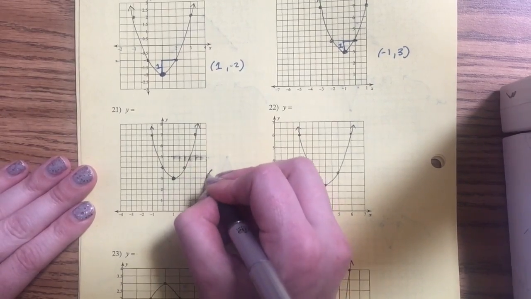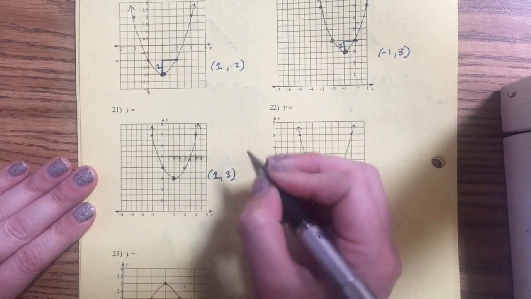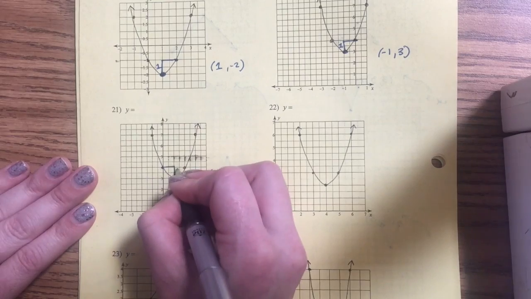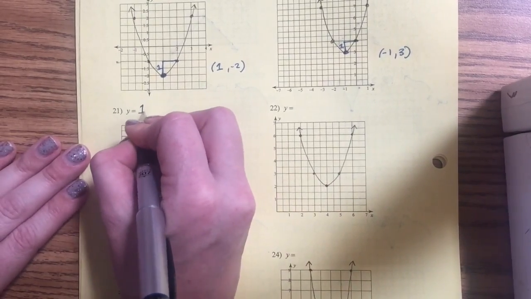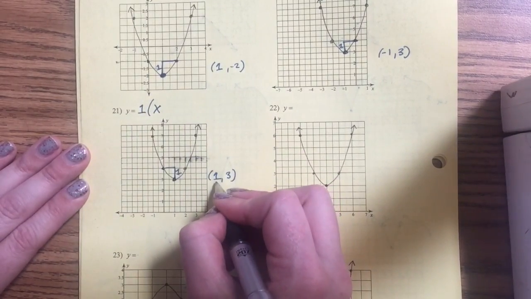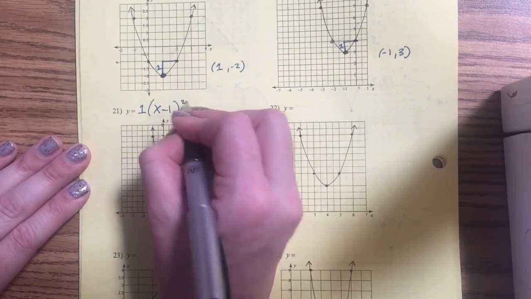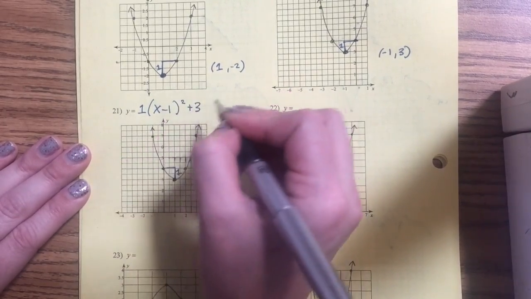Take out the vertex, 1 comma 3, it goes up 1 over 1. I put x minus 1 squared and a plus 3 on the outside.